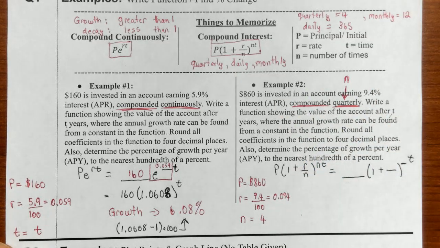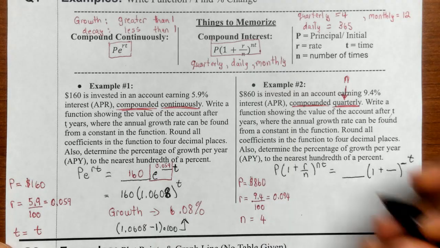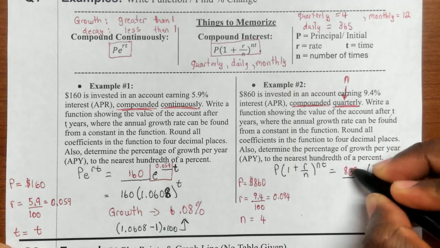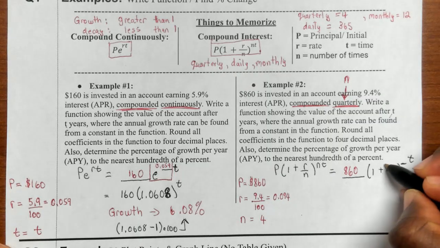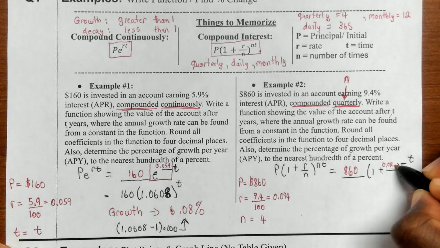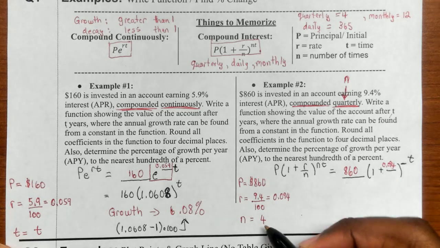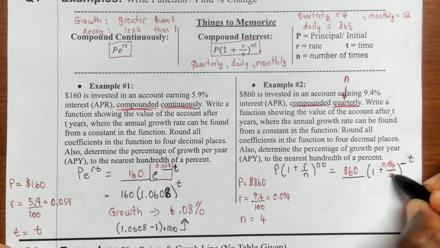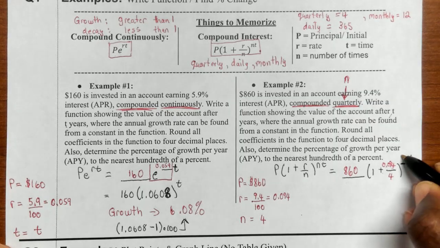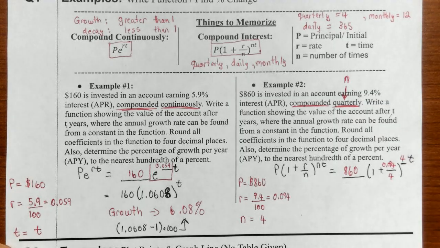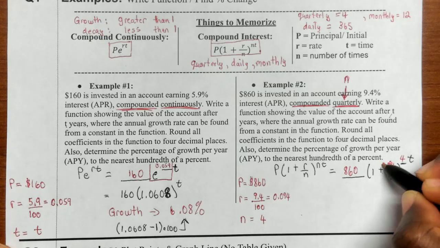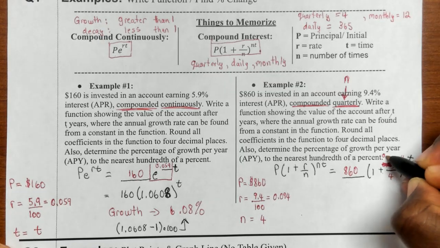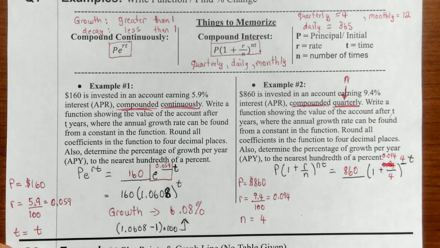So in this case, guys, I will substitute now my P. My P is 860. And then 1 plus R goes at the numerator. So that would be 0.094. And then my N goes at the denominator. That would be 4. And then my N goes here again, so I put a 4 right here again. Okay, so again right here is 0.094. I repeat, right here is 0.094. If you can't see clearly, I'm going to write it again. 0.094 if you can't see it clearly.